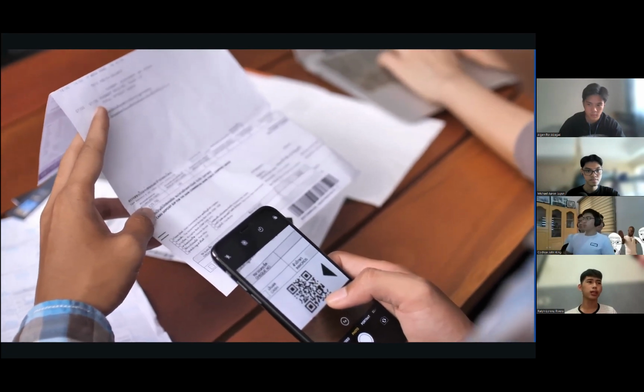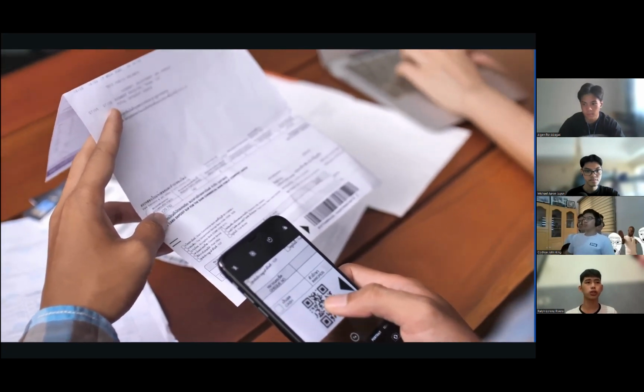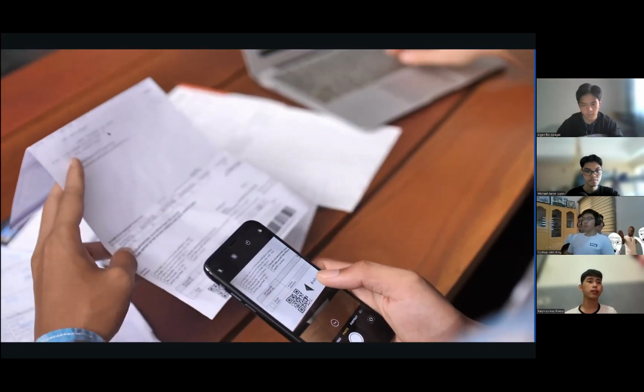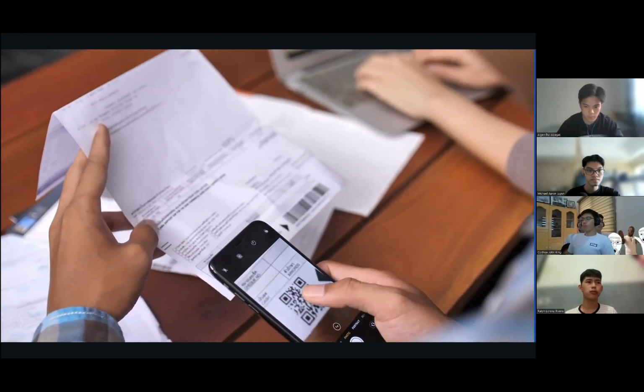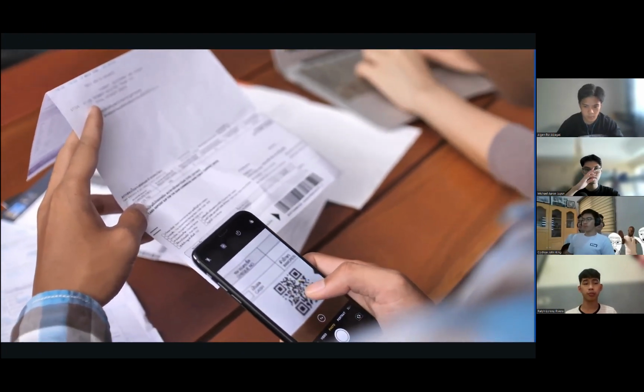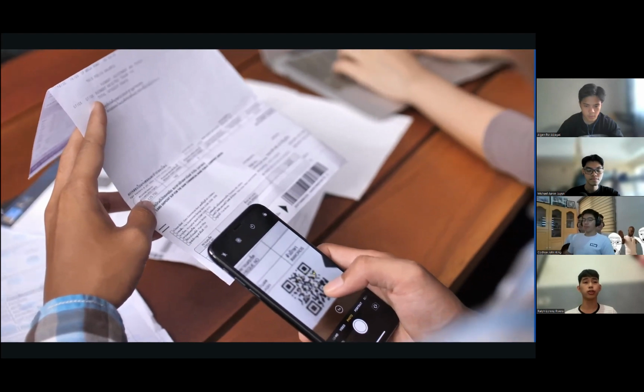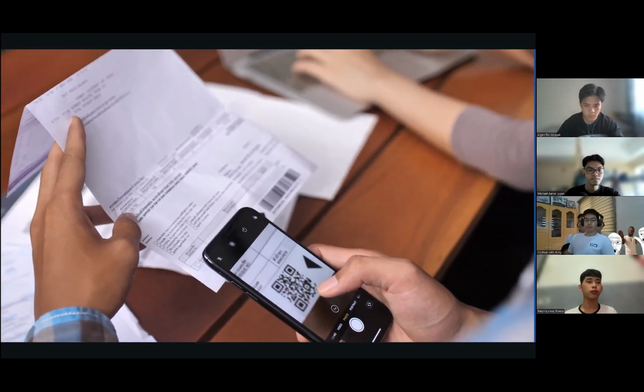Typing the said link into your browser can be very time consuming and prone to errors if it is long and if it contains various characters and numbers. A simple alternative solution to this problem is the use of QR codes.